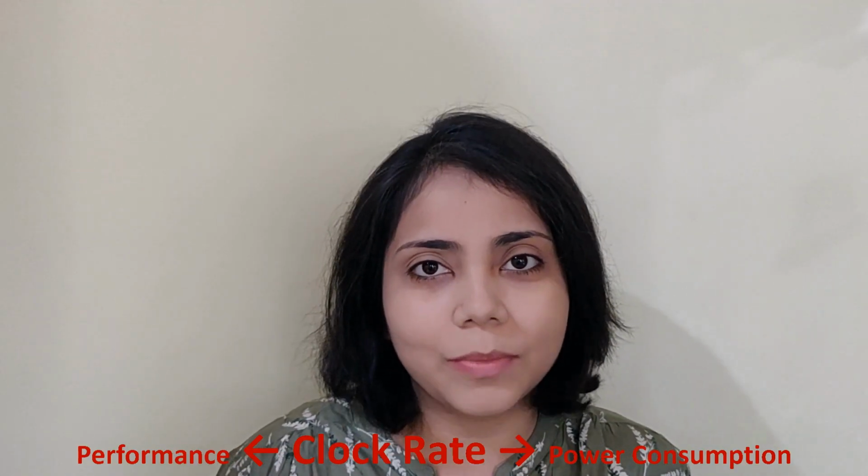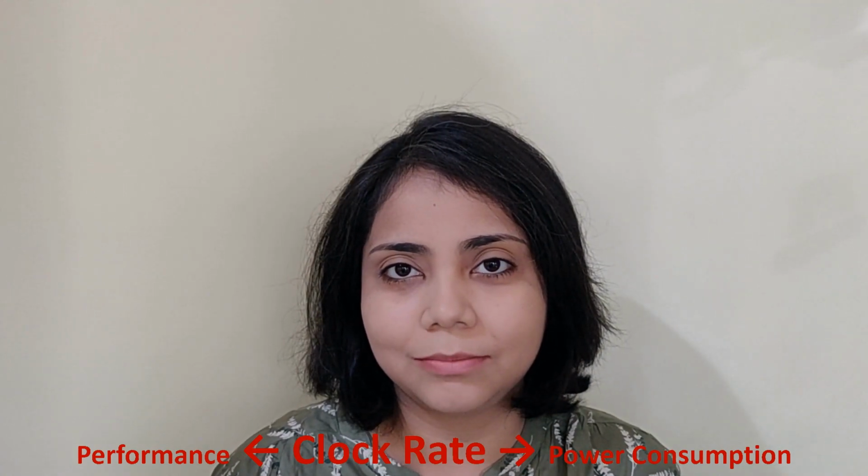Is clock rate fixed or is it variable? To find out if the clock rate is fixed or variable, let us first understand its relation with both performance as well as power consumption. Clock rate determines how quickly the CPU can execute instructions as well as process data.